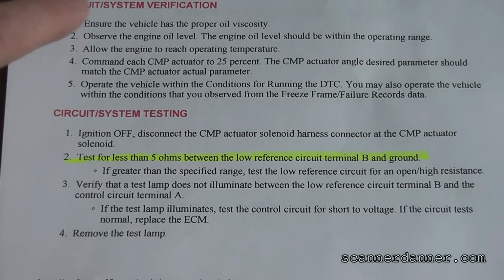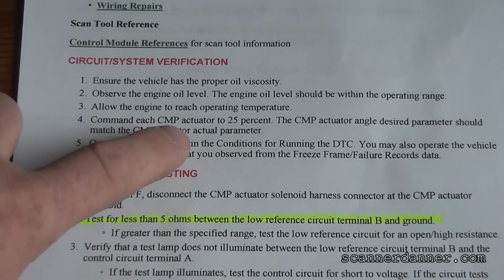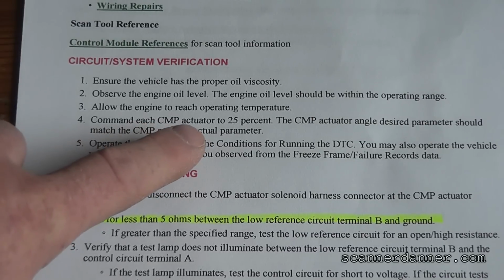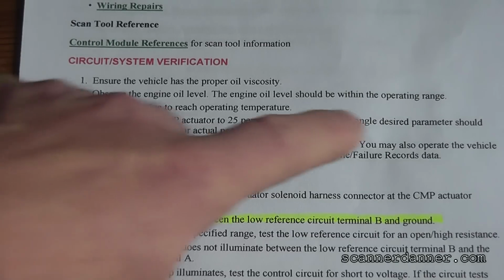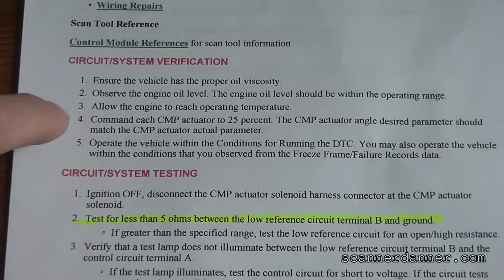So we have system verification. This would be the whole system that I can bi-directionally control. At least, with a factory scan tool I can do this. It's telling me to command the actuator on and watch for the camshaft actuator parameter to change. Now, again, that's potential. I'll be able to do that. Just because it says it here doesn't mean my scan tool will have that option. So hopefully I can do that.